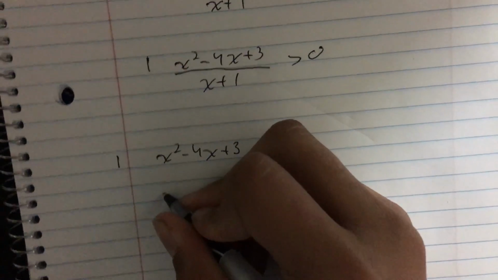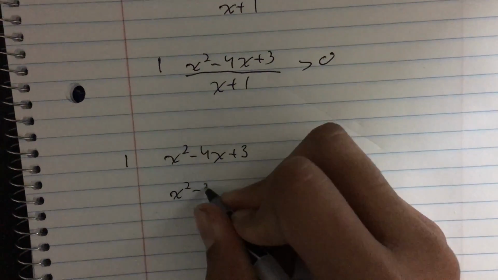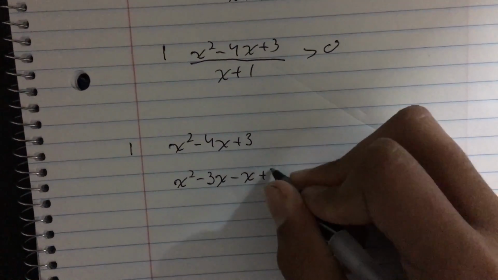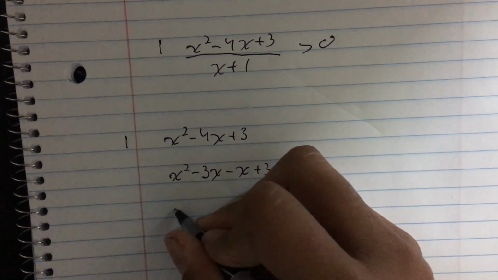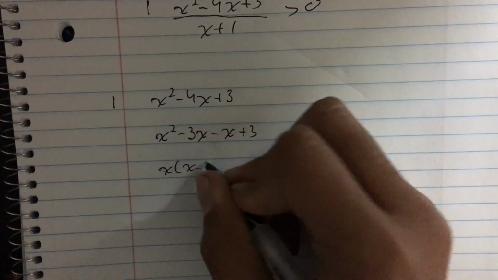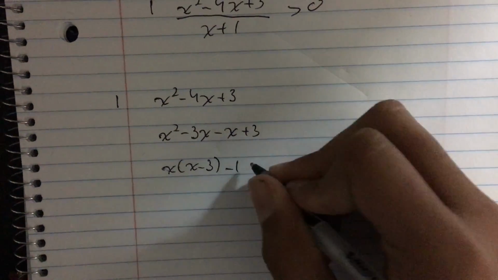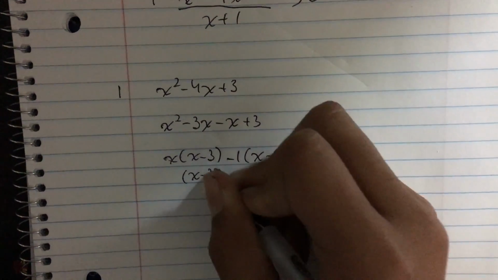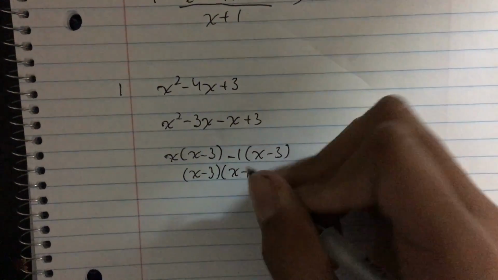So it's going to be x squared minus 3x minus x plus 3. Now if I quickly simplify it, it's going to be x minus 3 and x minus 1.